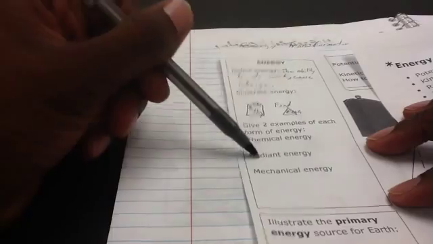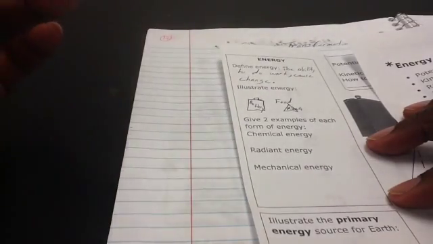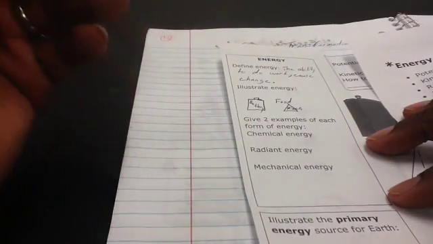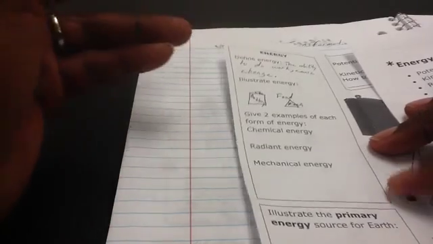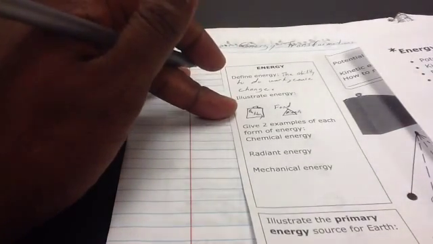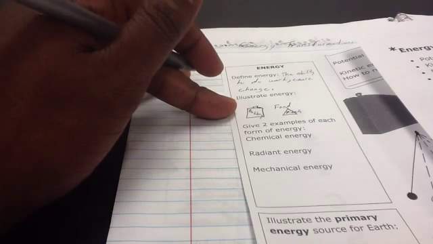Give two examples of each form of energy. So we're going to give two forms of chemical energy, radiant energy, and mechanical energy. Well, chemical energy is going to be your stored energy that comes from some sort of chemical reaction. Alright? So what type of examples could we use for that?